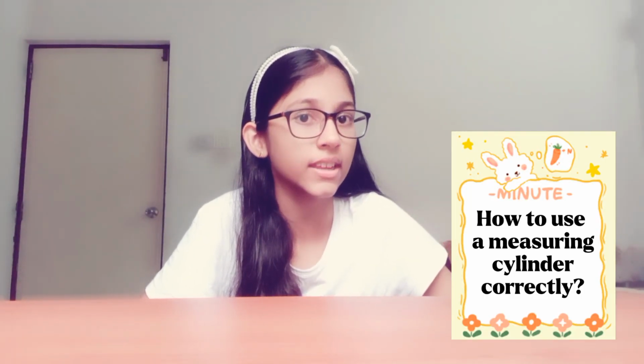Now let's learn how to use a measuring cylinder correctly. Measuring cylinder is an equipment used to measure liquids in the science laboratory. The correct way of using the measuring cylinder is, when we put the water into the measuring cylinder, we can see a curved line. We need to get the lowest reading of the curved line and we get the correct reading of the measuring cylinder.